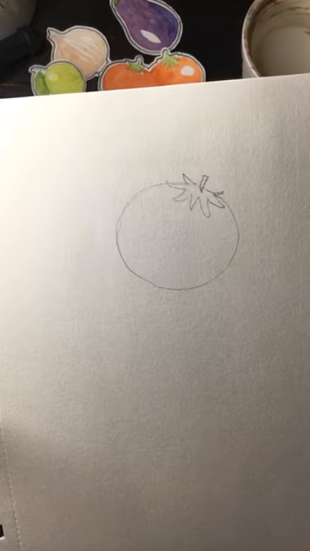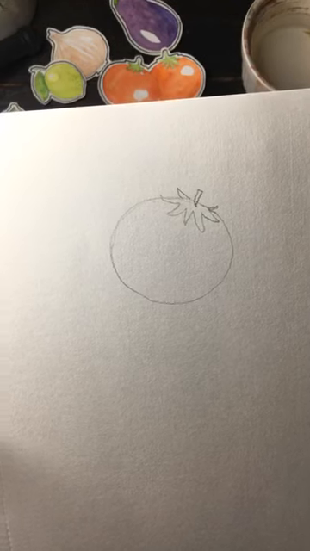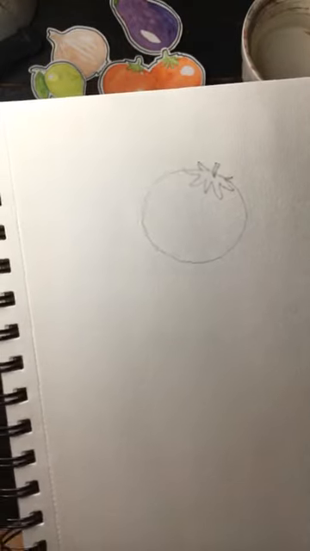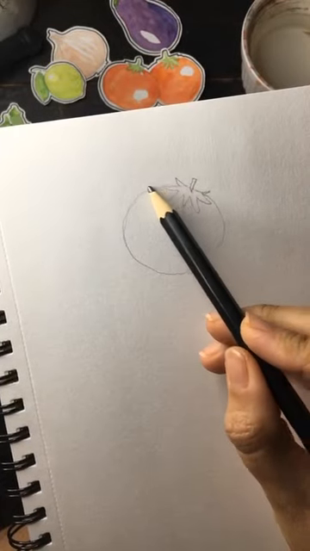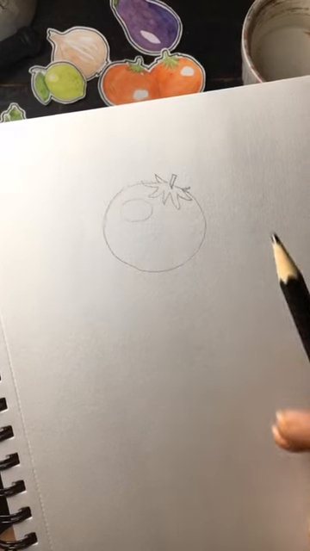I'll just hold it closer. Materials needed today will be pencil, watercolor. If you've got color pencils, you can use those. Right, so this is a tomato, and you can also make a little bit of a highlight over here.